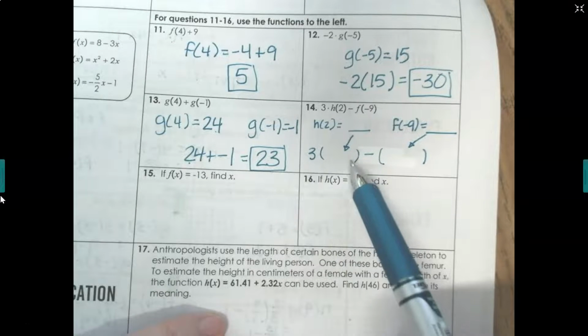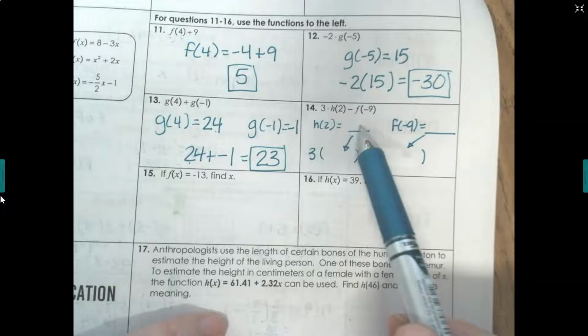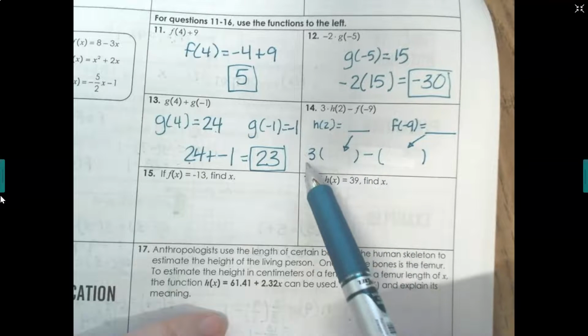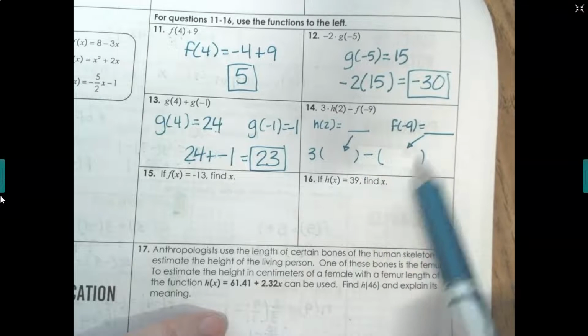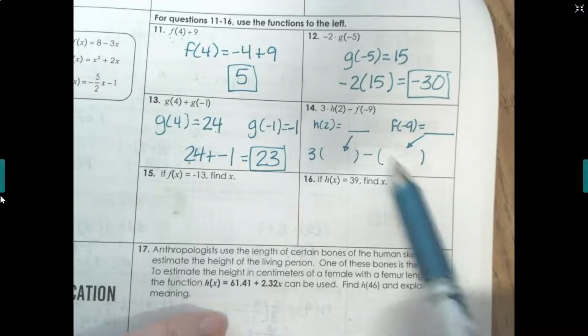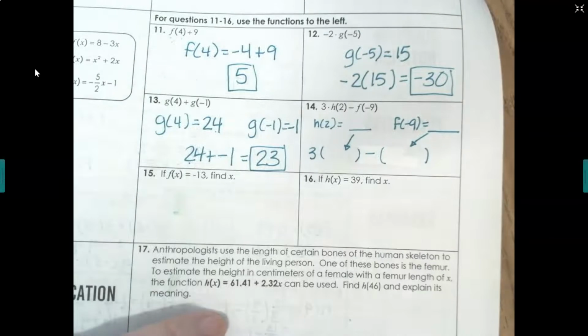3 times h of 2. So whatever h of 2's number is, it's going to go in here and get multiplied by 3, minus whatever the f of 9 number, negative 9 number is. So we have to use 2 different functions here, the h function and the f function, when we go into Desmos. So let's go into Desmos and see what we get.